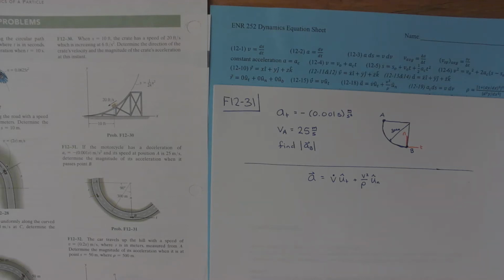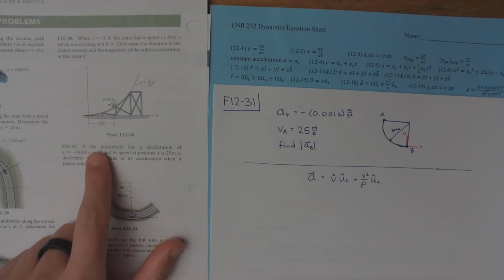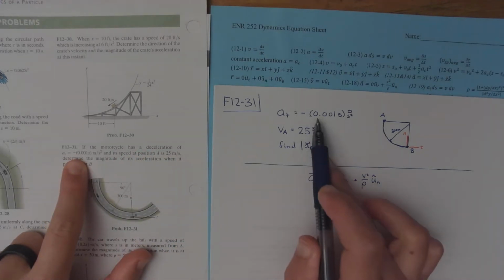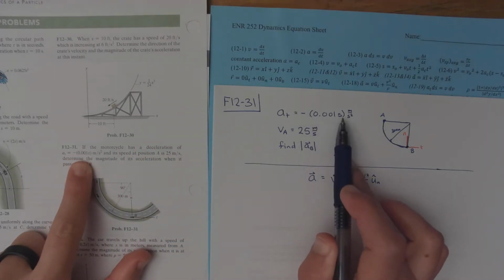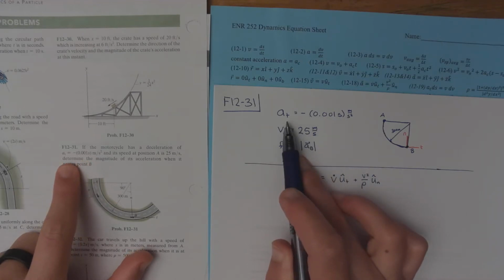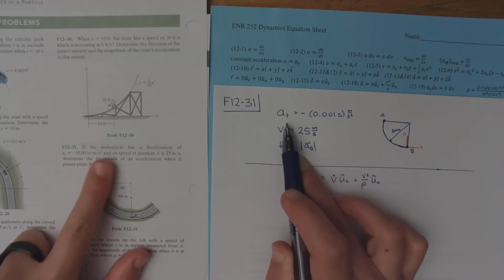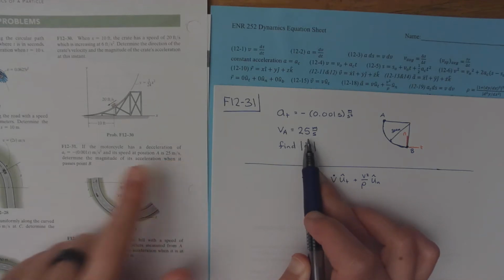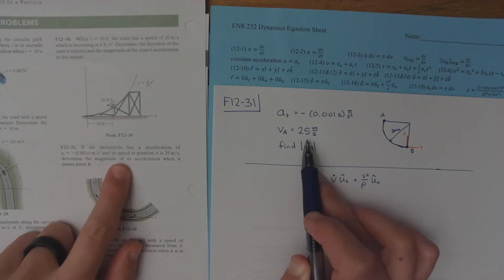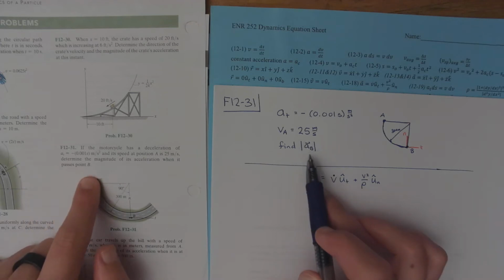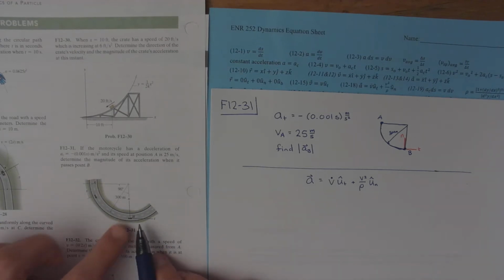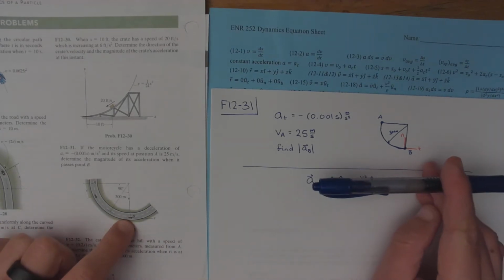This is fundamental problem 31 from chapter 12. If the motorcycle has a deceleration of negative 0.001 s, and this is the tangential component of the acceleration, and its speed at position A is 25 meters per second, determine the magnitude of its acceleration when it passes point B, so the magnitude of the acceleration at point B.